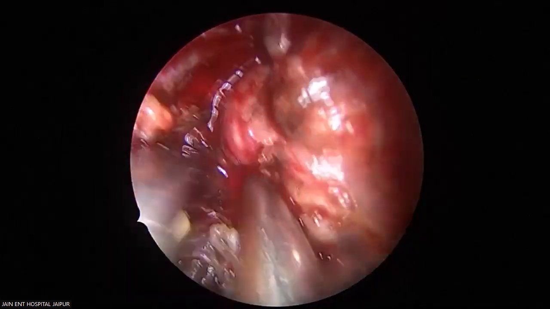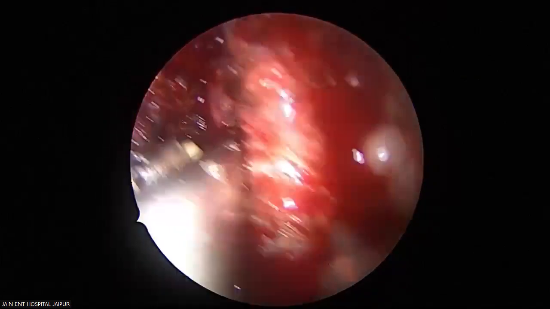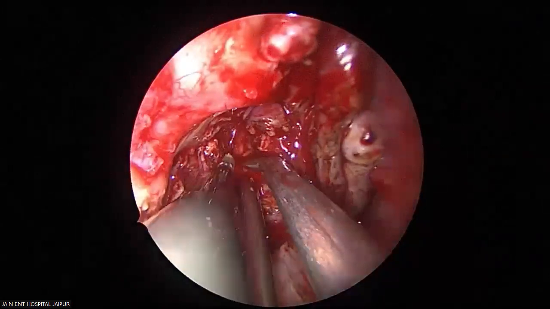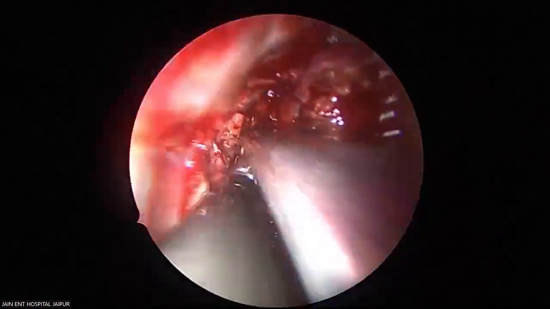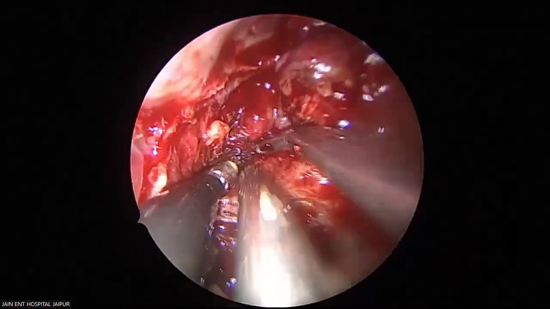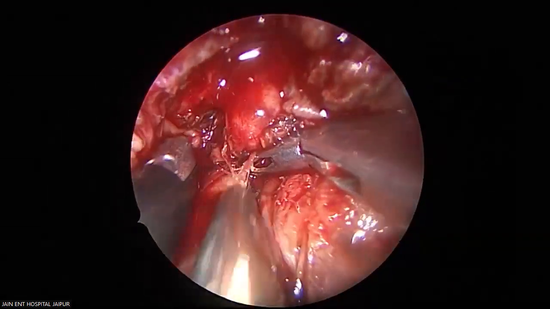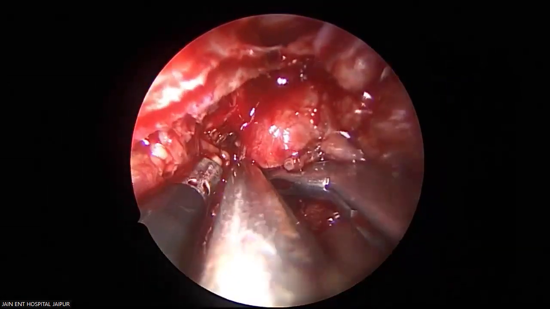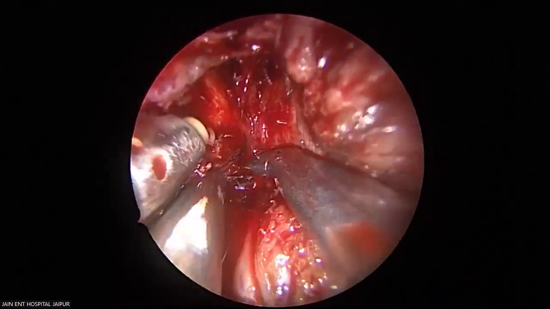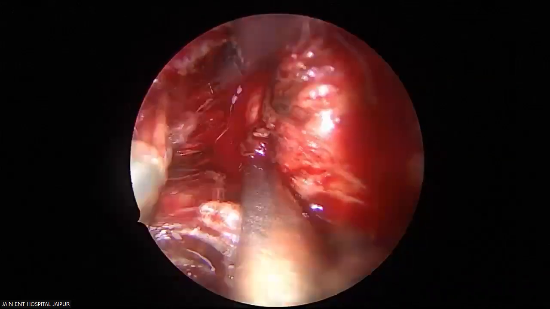That looks like our main vessel. I'm coming to it in a minute's time. That's the main vessel.